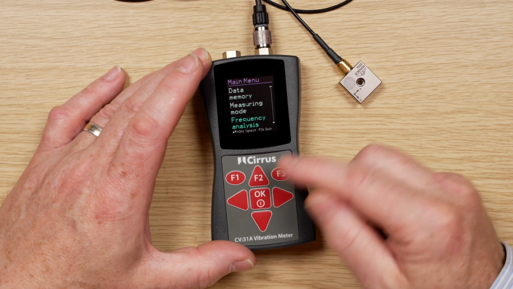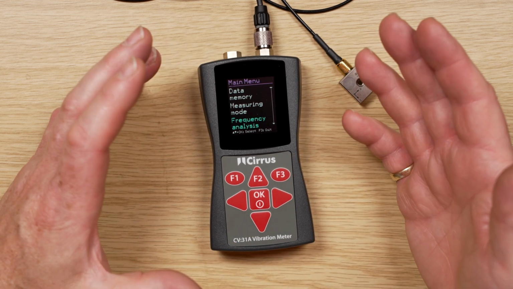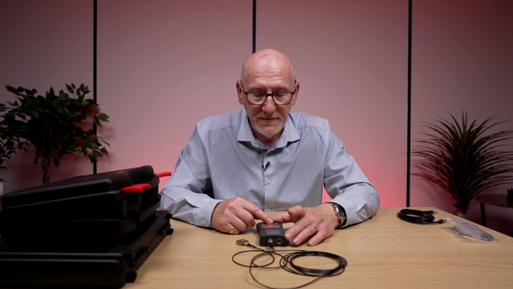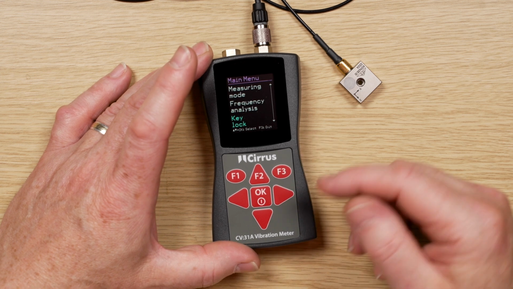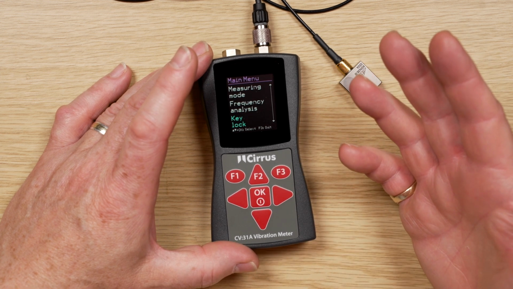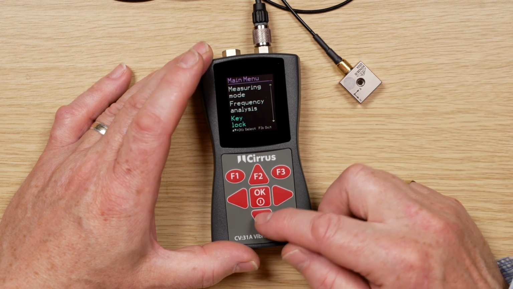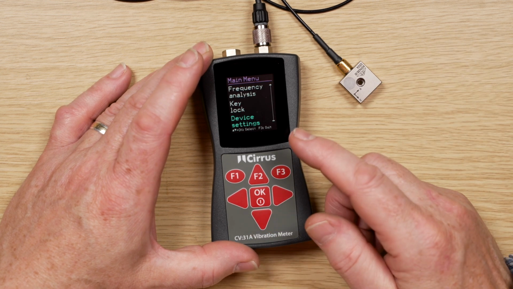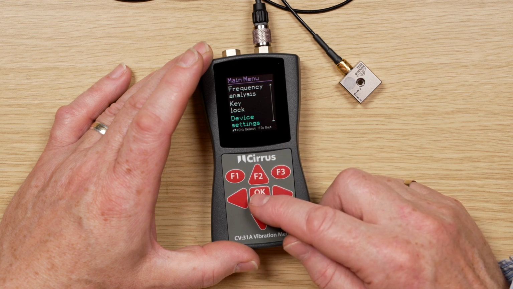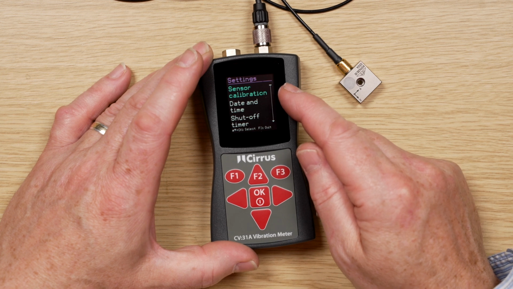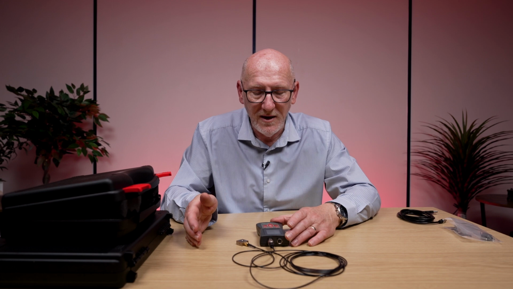We've got frequency analysis. This device will also let you do a narrowband fast Fourier transform, or FFT, on here. So that's the one you would select for doing that. We can lock the keys, so you can stop yourself or anybody else interfering with the device if you've got it on a long measure, for example. We've got various device settings in here. So if I click on this, in here you'll find you shouldn't need to do anything with the sensor calibration, because that's when you send it away to a calibration house to be calibrated.